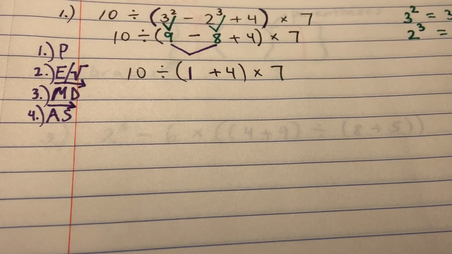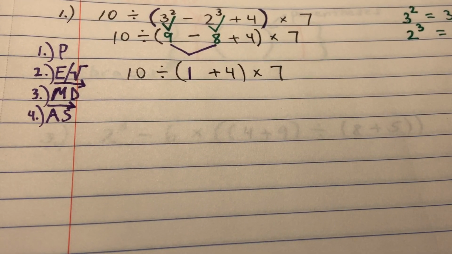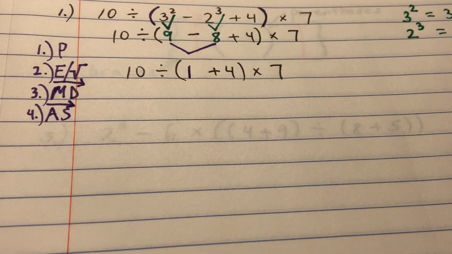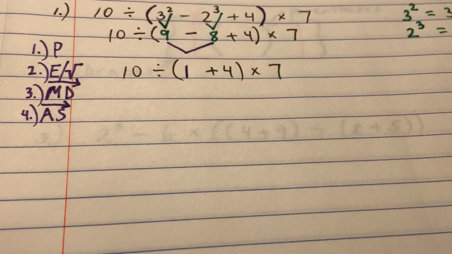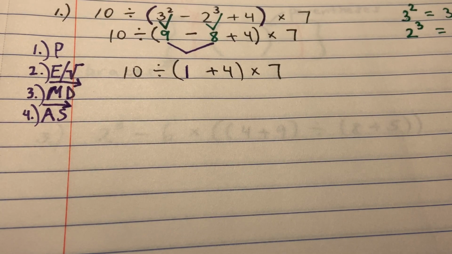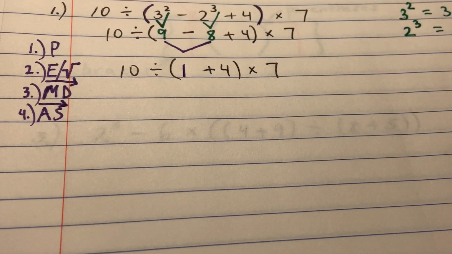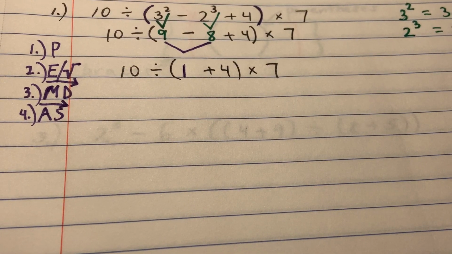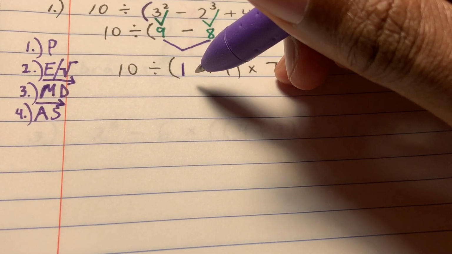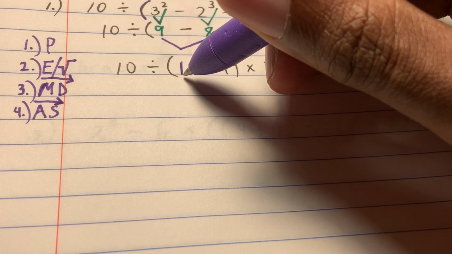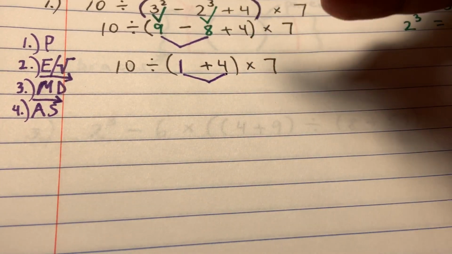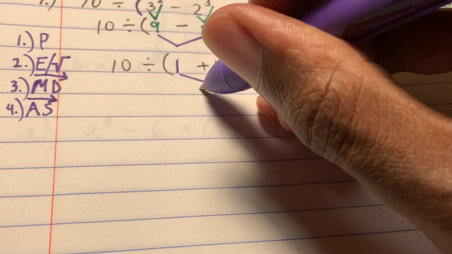I'm going to play devil's advocate again and say my next step is 10 divided by 1. Is that correct? Okay, someone just said no, Mr. B. Okay, so tell me, what's my next step? Oh, it's 1 plus 4? How come? Because it's still inside the parentheses? Oh, okay. Okay, you're right. Thank you.